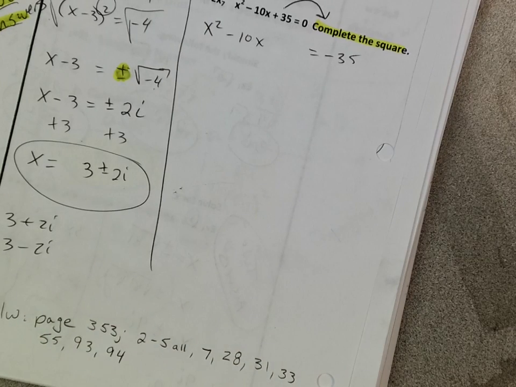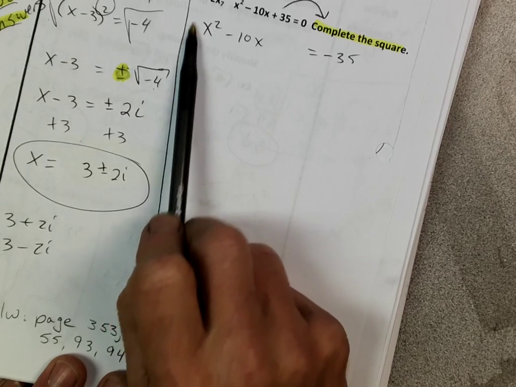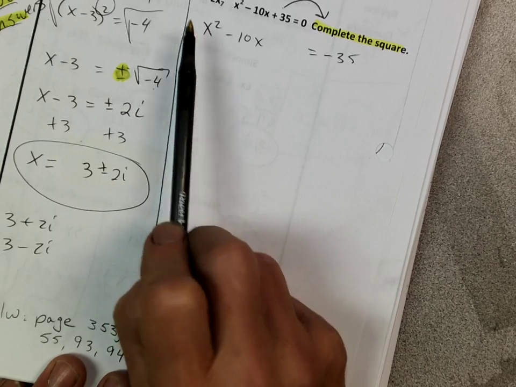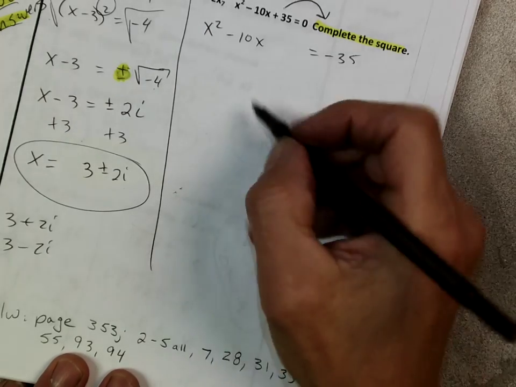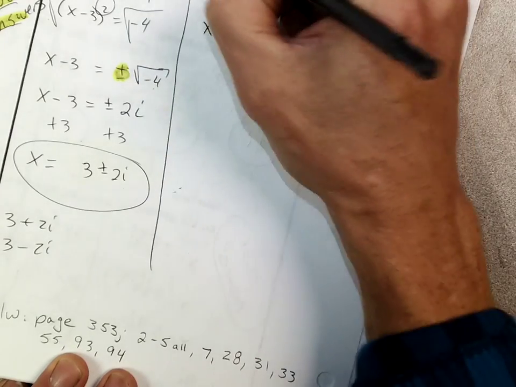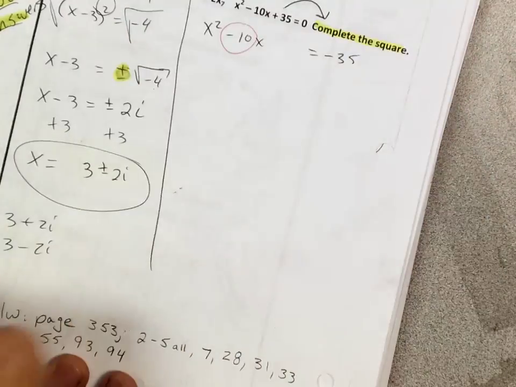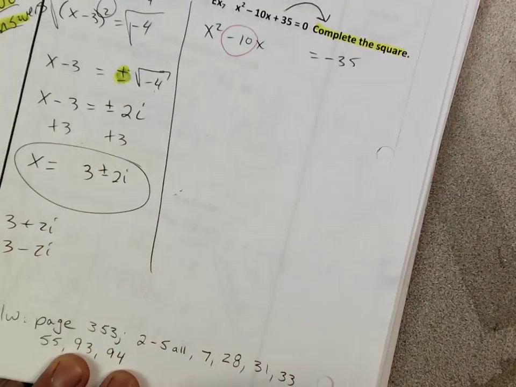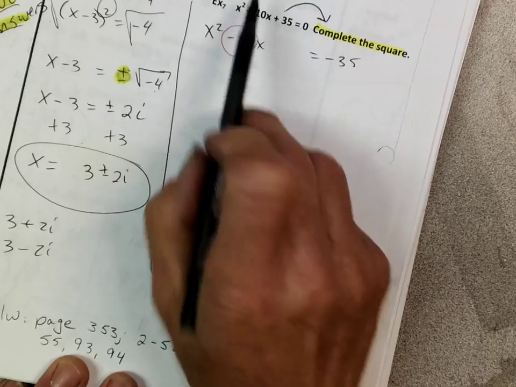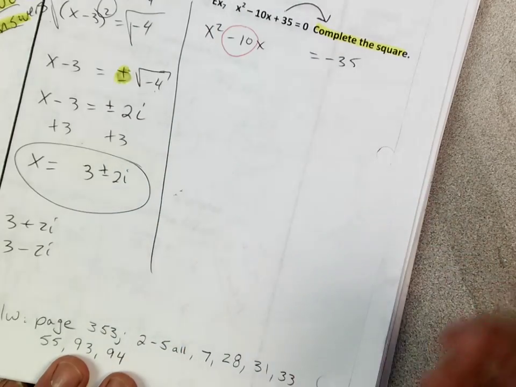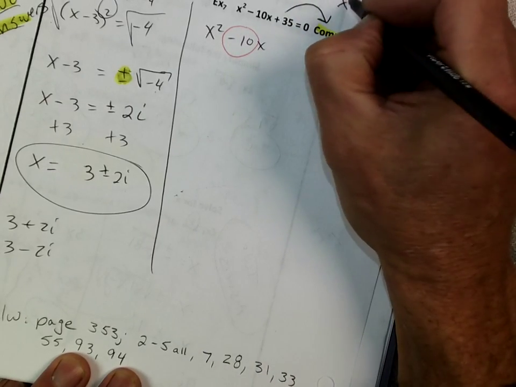Step 2, factor out a. Well, there's no step 2, okay? There's no number here, so we don't have to do step 2. But what's step 3 say? Take 1/2 of b, squared. So first of all, b is negative 10. Here's my b. I'm going to take half of that, which is negative 5, right? Half of negative 10 is negative 5. And then I'm going to square it. Gives me a positive 25, okay?